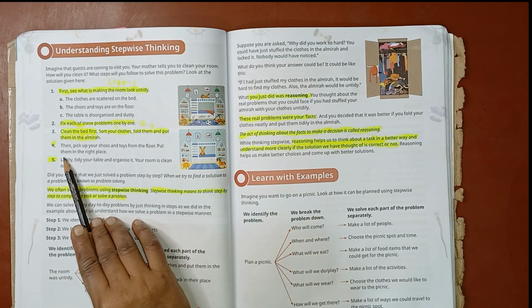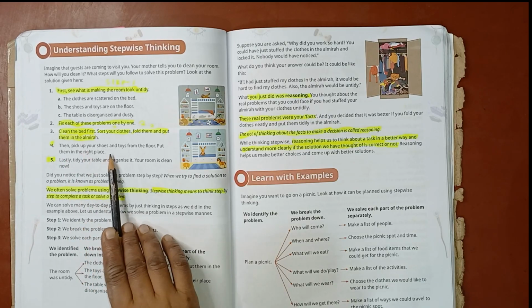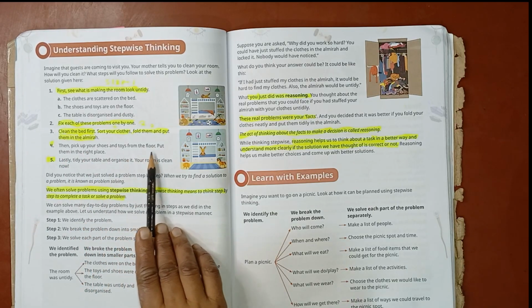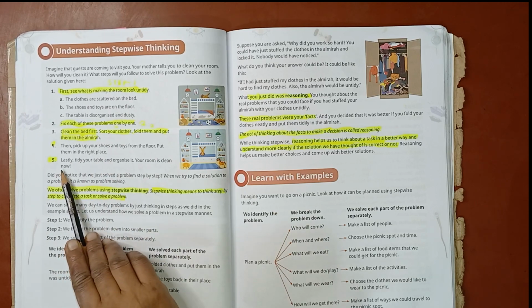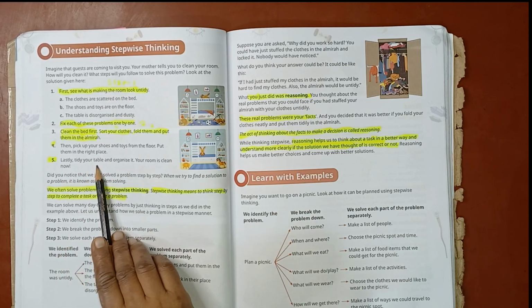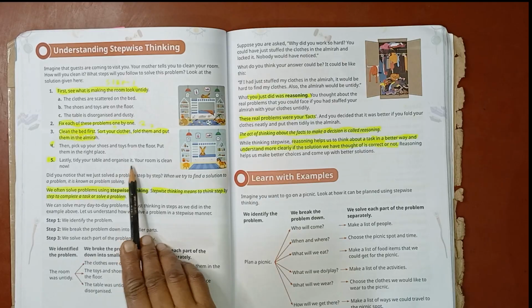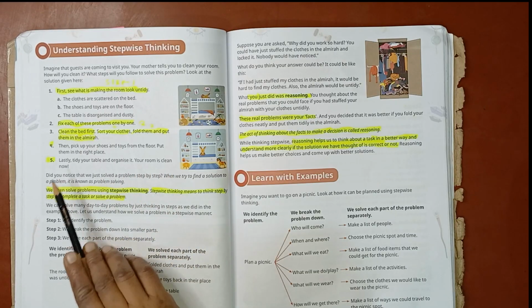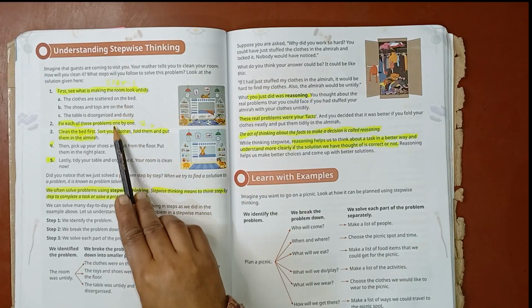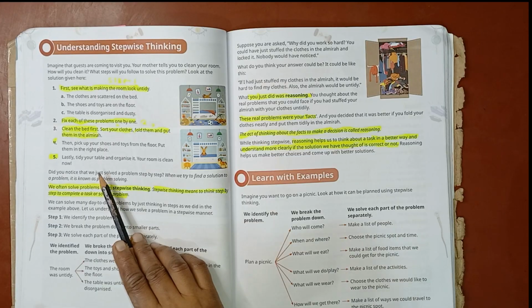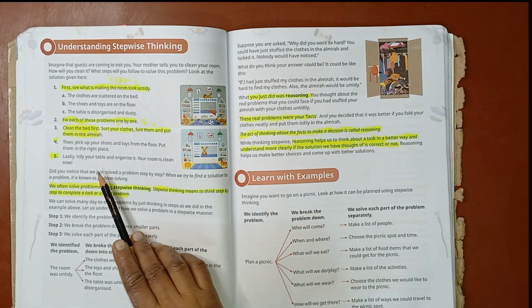Next, what will we do? Then pick up your shoes and toys from the floor, put them in the right place. Lastly, tidy your table and organize it. Your room is clean now. So have you seen that there are some steps which you have to follow for doing your work easily and in a better way.